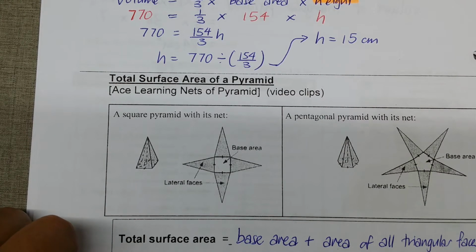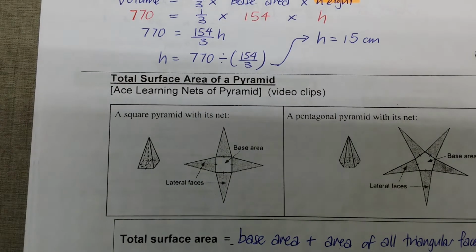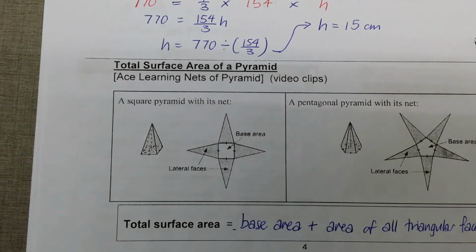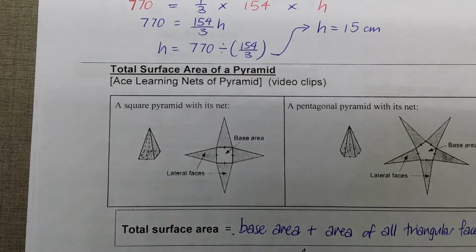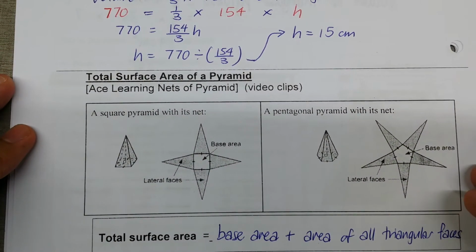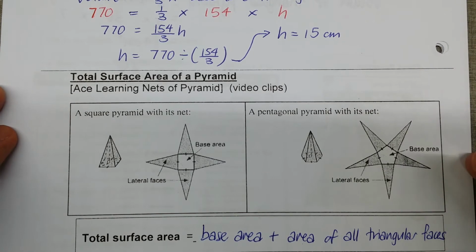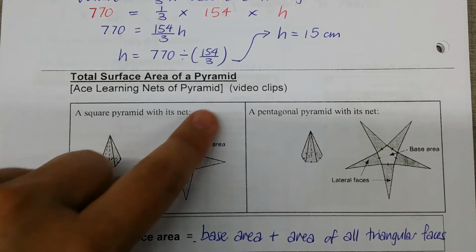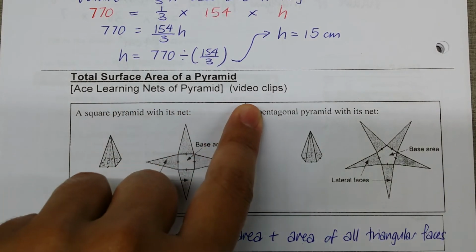So straightforward, total surface area is simply the base area, depending on whether it is a pentagon or a square, plus the area of all the triangular faces. Clear? All this can be found in the ACE Learning video clip.